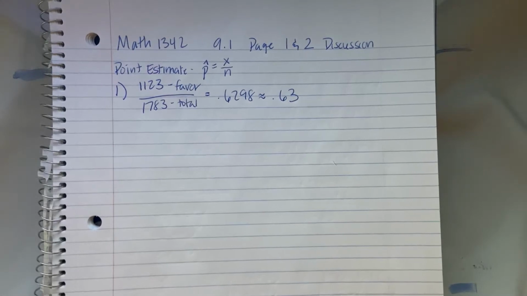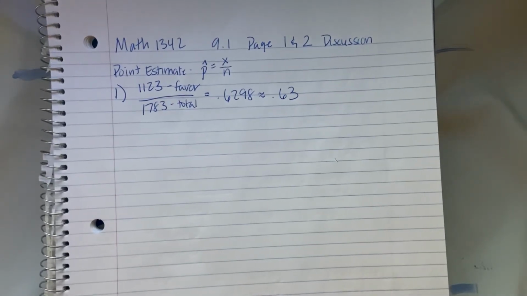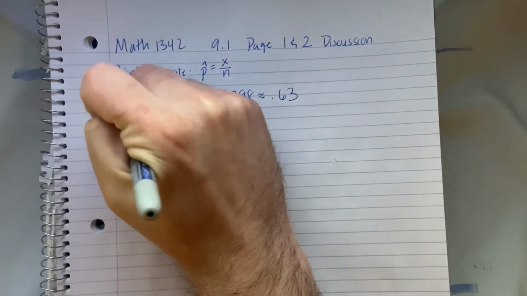Now, how accurate is your estimate? That's what people really want to know. If you ever look at the election numbers, you're like, this person has 51% and this person has 48%. And they're like, margin of error 3%. But how did they get that margin of error? Well, let's talk confidence intervals.